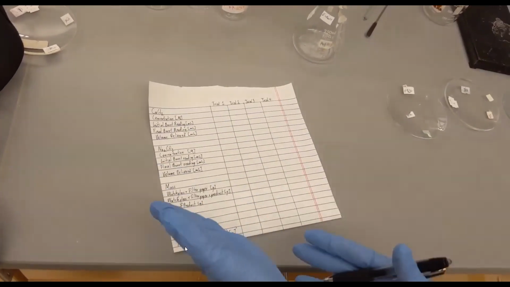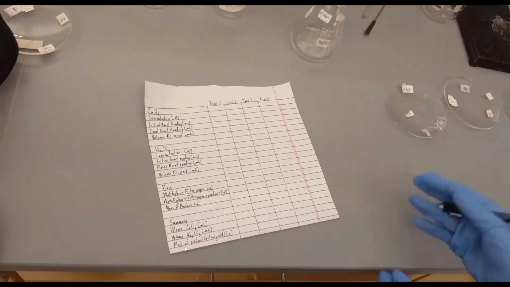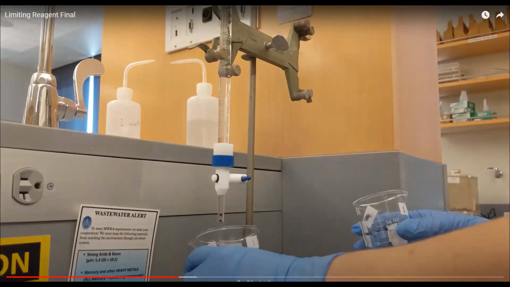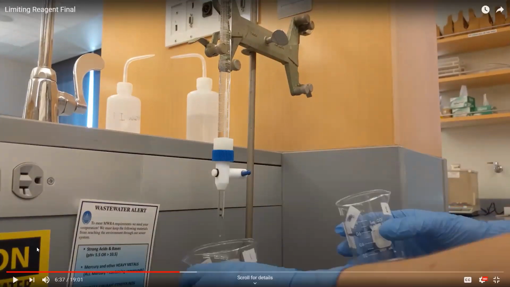One lab partner can read for the first trial, the second lab partner for the second trial, and so forth. Okay. So make sure we don't have any drops. Just to remind you guys, the initial burette reading for this trial will be 14.10 milliliters for the calcium chloride.